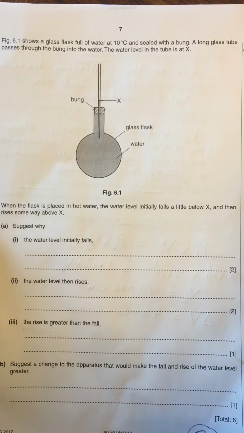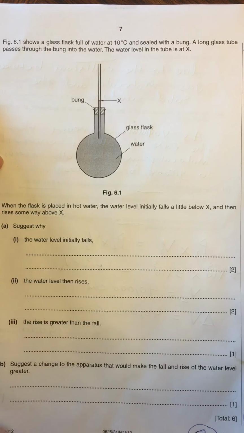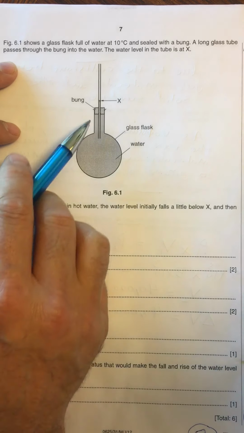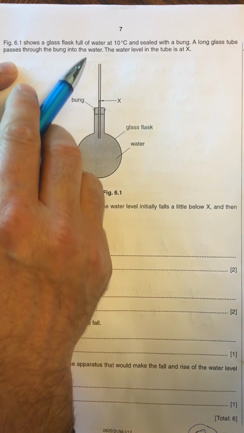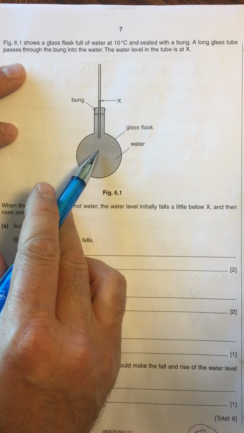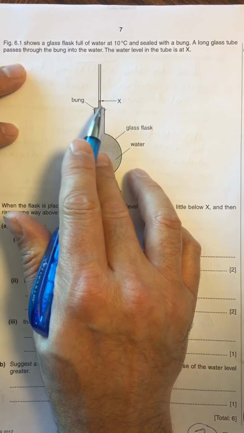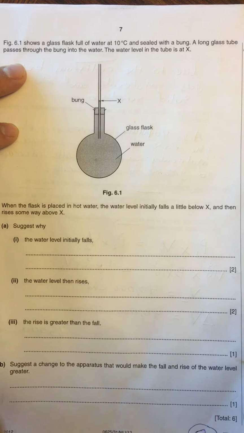Okay, now this is question number 1. Question number 2. Now this question is about expansion. Figure 6.1 shows a glass flask full of water at 10 degrees Celsius and sealed with a bung. A long glass tube passes through the bung into the water, and the water rises to level X. Here the water reaches this level.